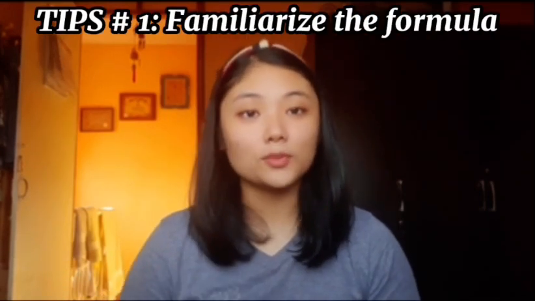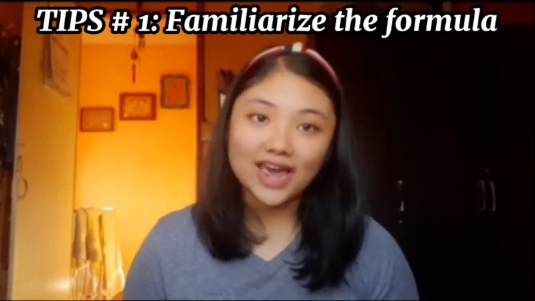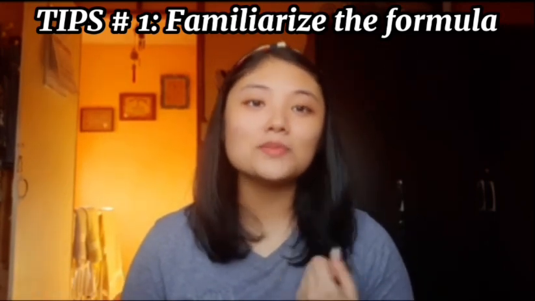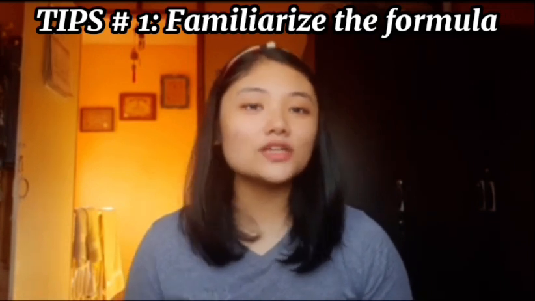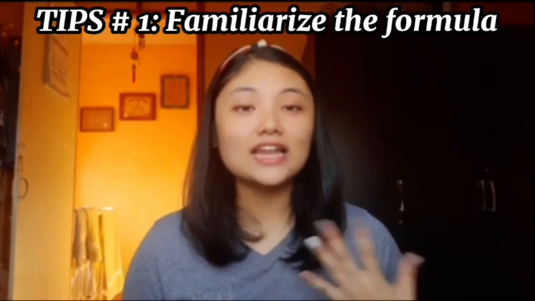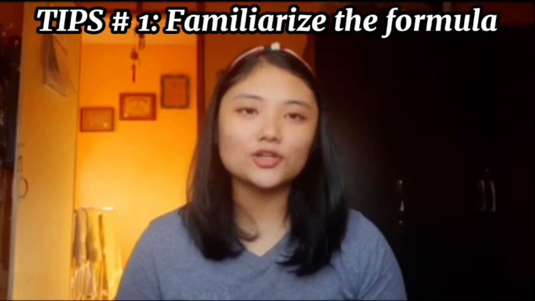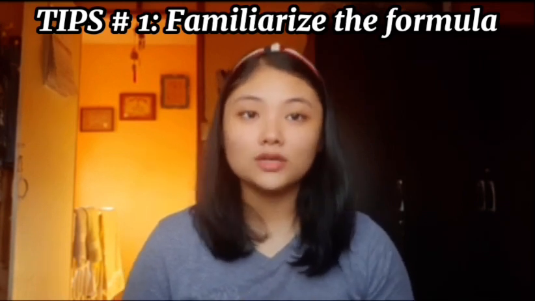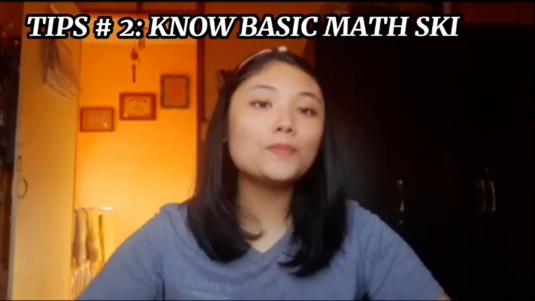The first tip is to familiarize yourself with the formulas, familiarize yourself with the laws. I'm saying to familiarize and not memorize, because when you memorize something, there's a higher chance for you to forget it. But once you're familiar with something, once it has become a routine for you, then you're going to have an idea right away on what to do. So when you see a limit and you're familiar with what to do, you're going to be able to evaluate that limit easier.